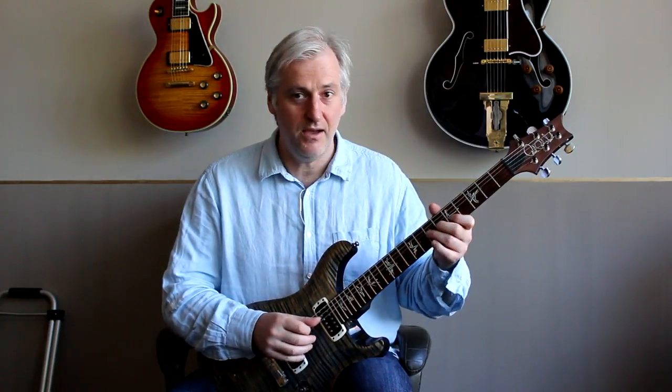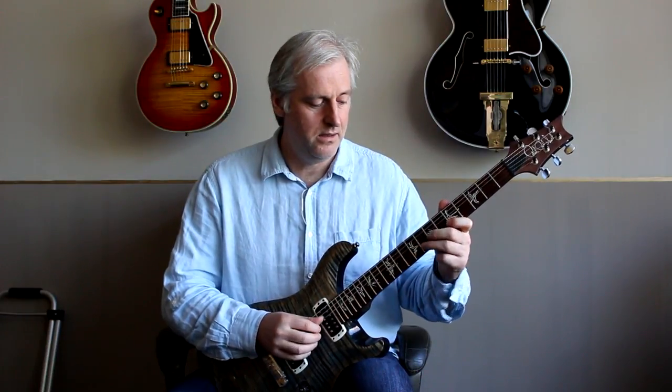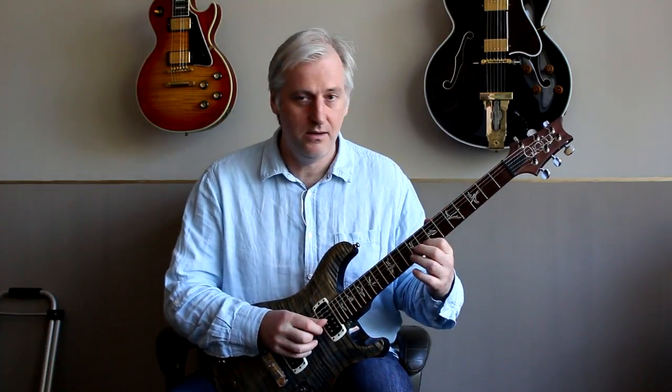And you can see there, I've taken this G bend and turned it into a slide. And now I'm in the next position of the blues. But obviously you can do it between any notes.